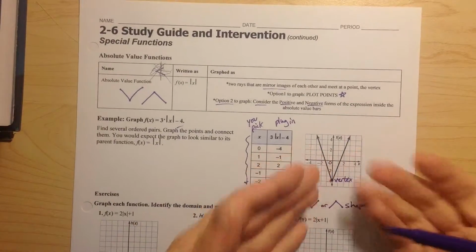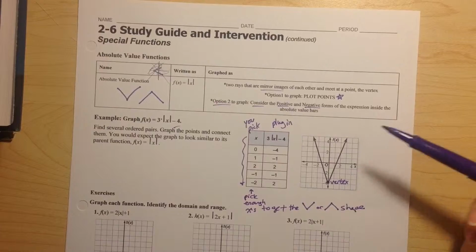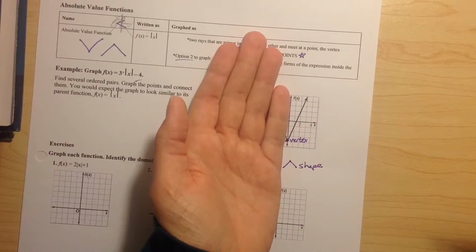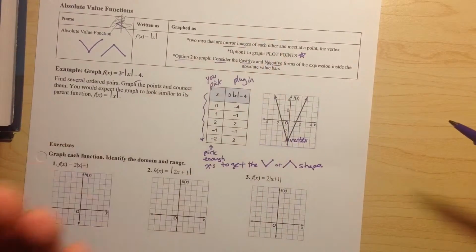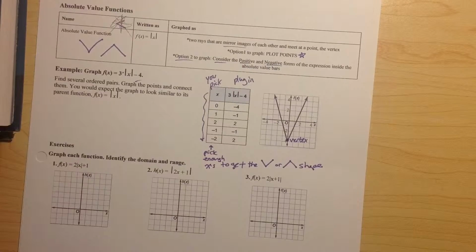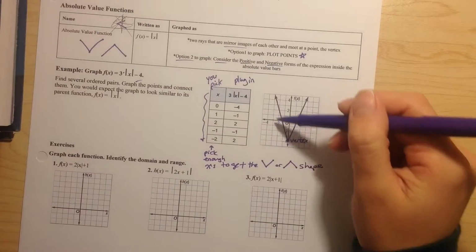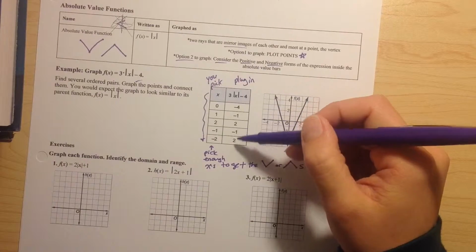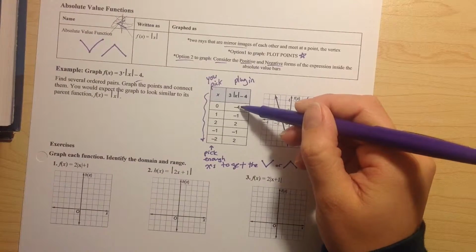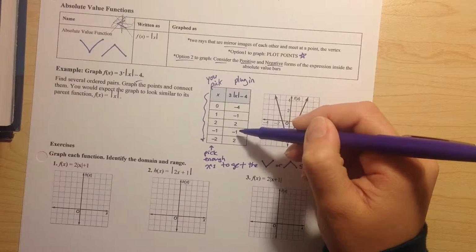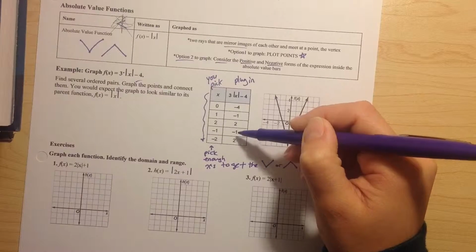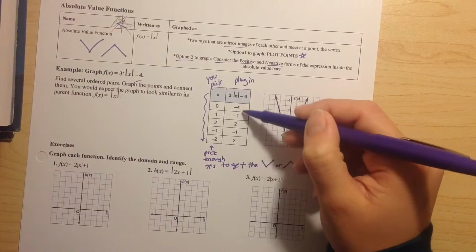Sometimes, like for this one for example, if I had only picked positive numbers, I would only see that side of the graph, and I would say that looks like a line, that doesn't look like an absolute value V that I know I'm supposed to have. But because I picked some negative numbers, I see the V forming. So make sure you are getting the V shape. And you see that in the points too. The y values were negative at first, then got slightly bigger, and then they go back up, so it's like a little trend there.